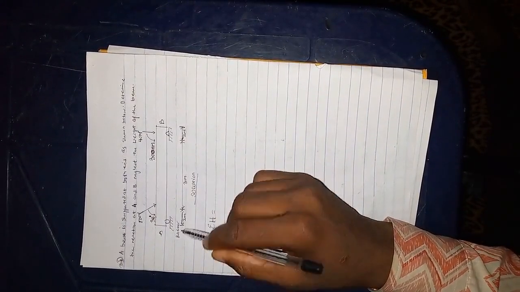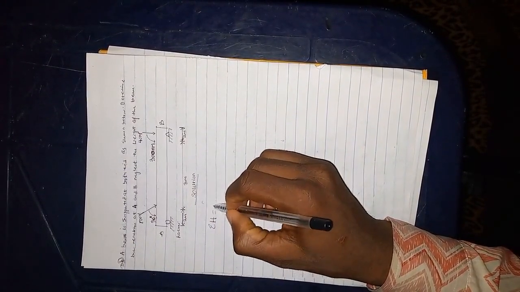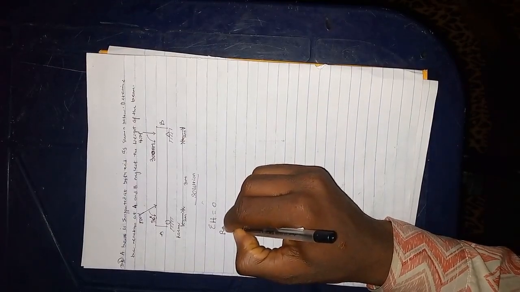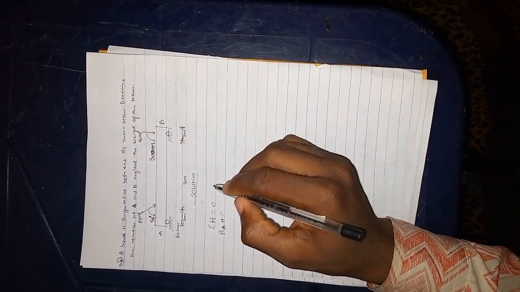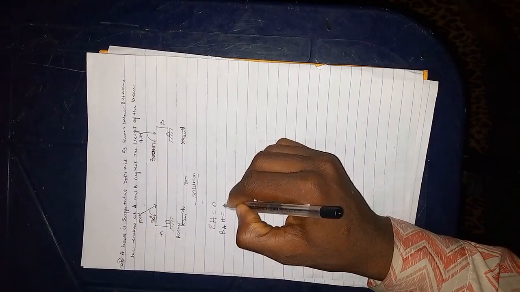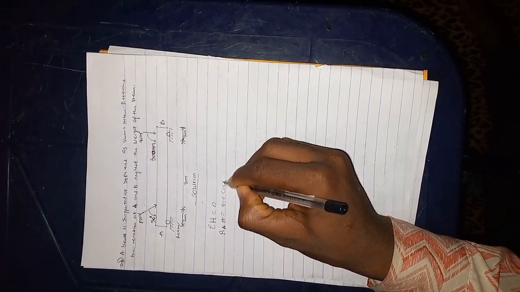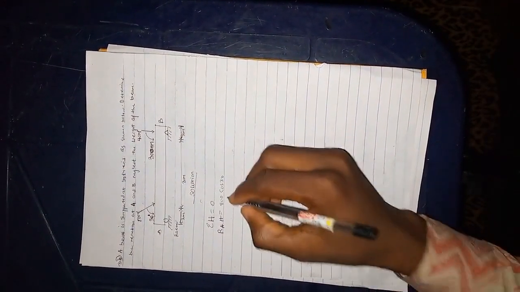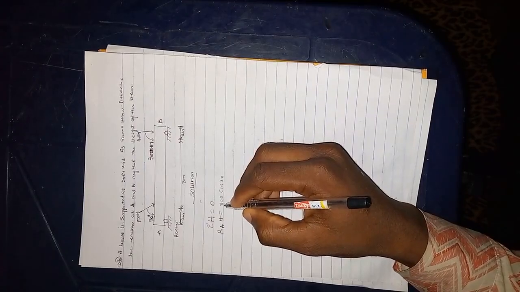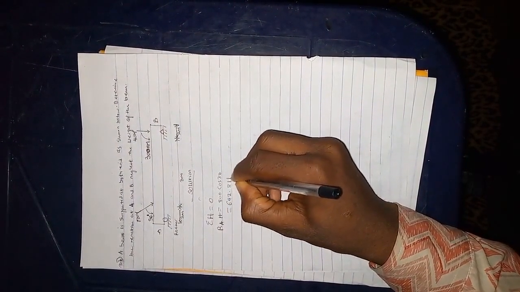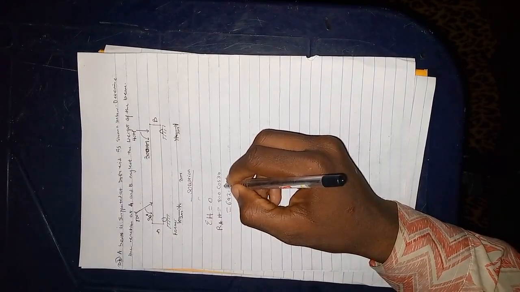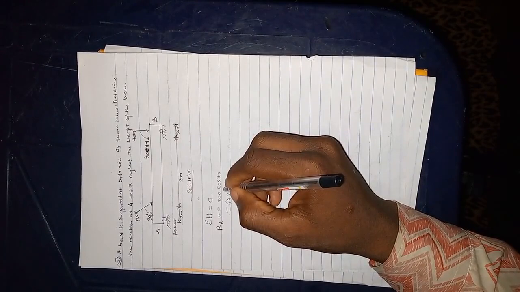That is, the summation of the horizontal will be 0, and when we look for our RA, that is reaction H at horizontal, we'll have something like this. That will be 800 cos 30. When I press my calculator to find 800 cos 30, I get 692.8 Newton.